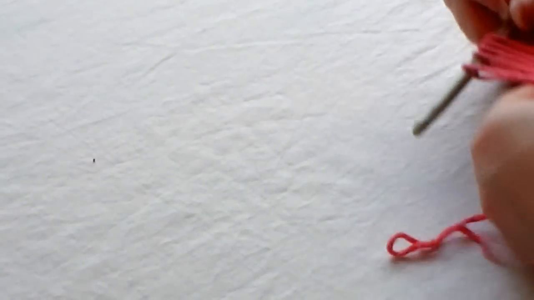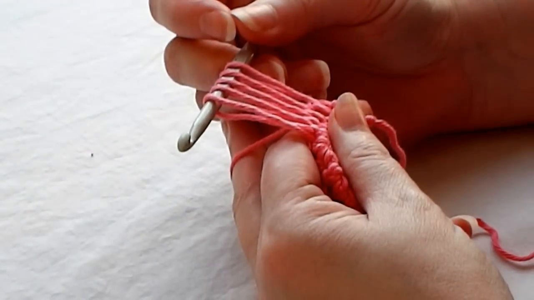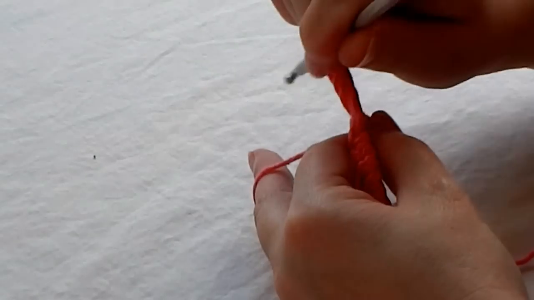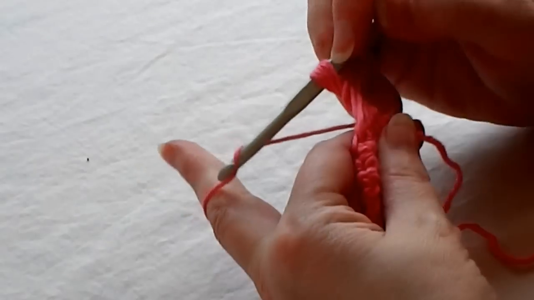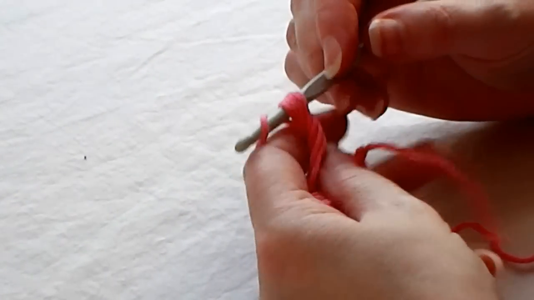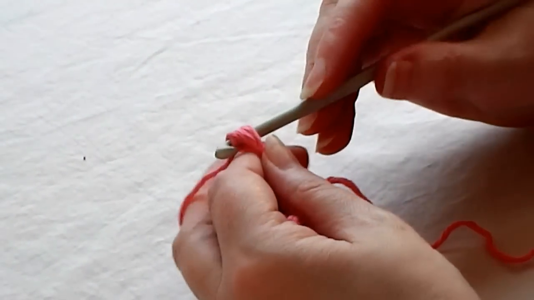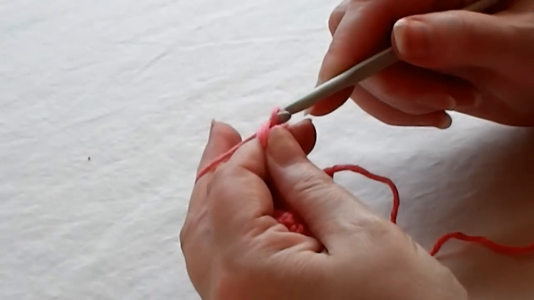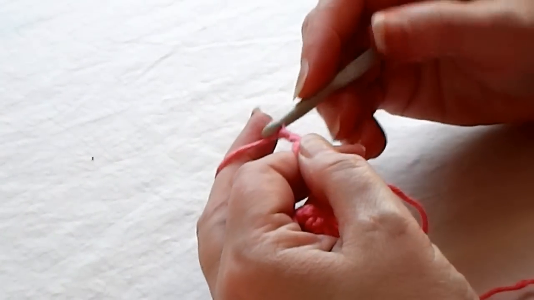Okay, so we have our 5 stitches on our hook, and what we're going to do is we're going to twist our stitches to the right. So we take our hook and our stitches and twist our hook around to the right. Then we pick up our yarn. We need to hold on to secure our stitch with our finger and thumb and pull the yarn through the top of the 5 stitches. Secure it with a single crochet, and then we need to make 2 chains.